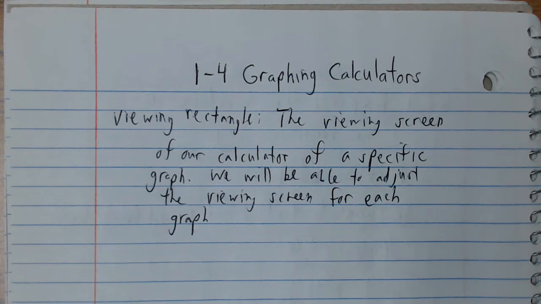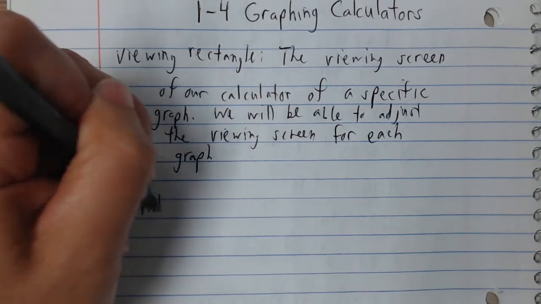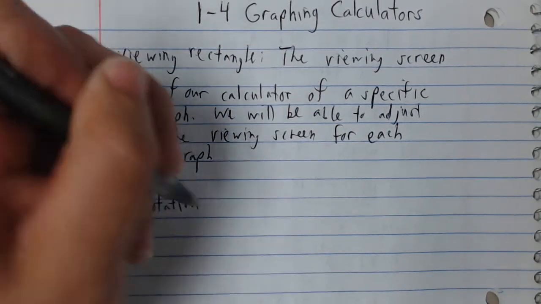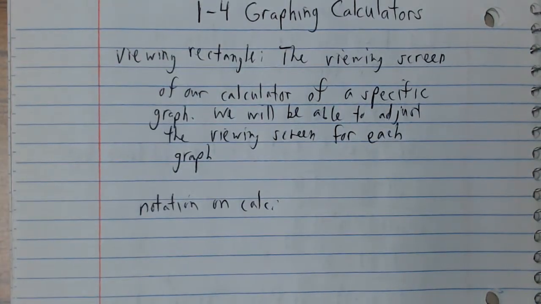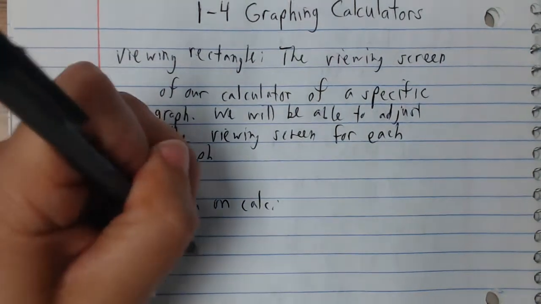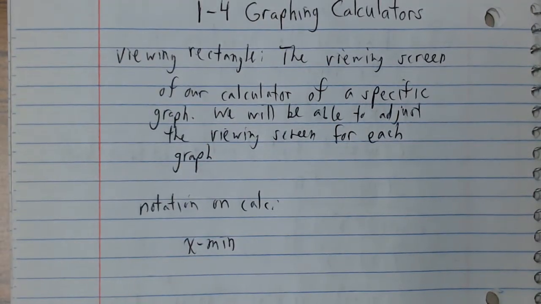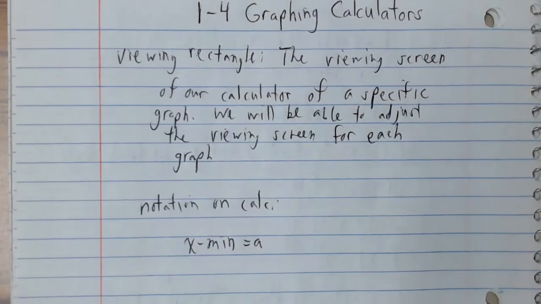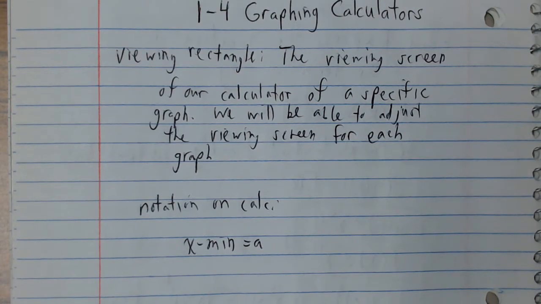Okay, so let's start off with some basic notation. The notation on your calculator is going to be as follows. You're going to have x min, which we'll let equal a. That's the smallest x value that you'll see on your graphing calculator.